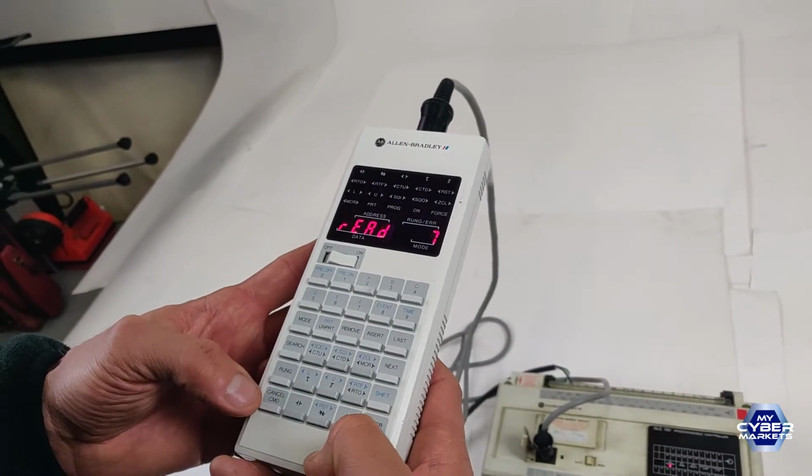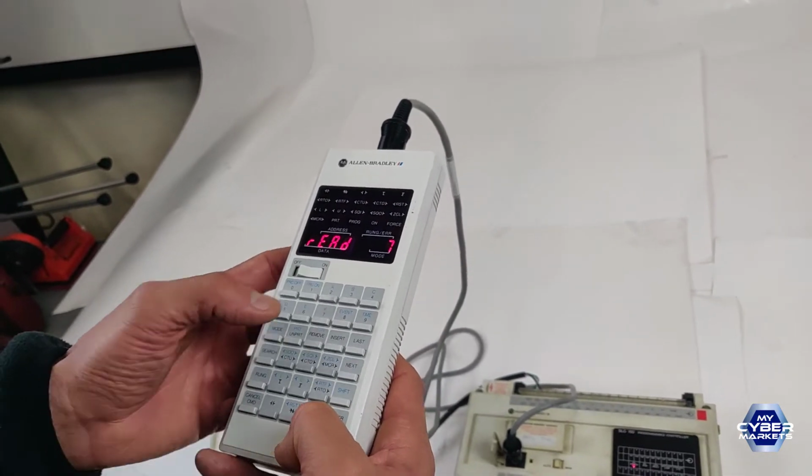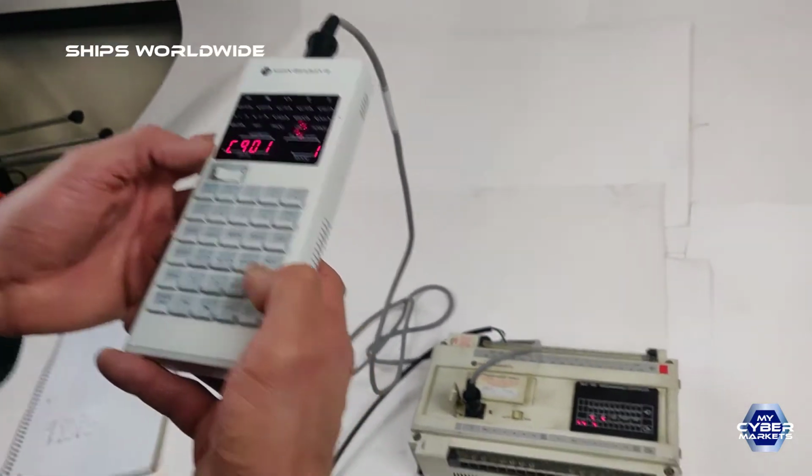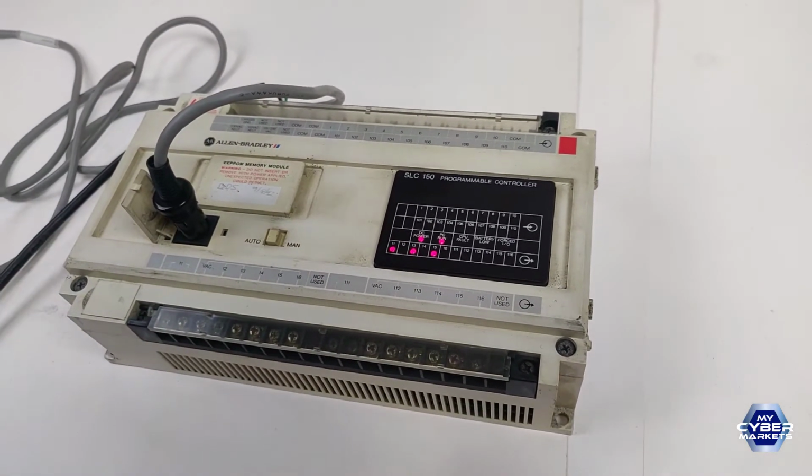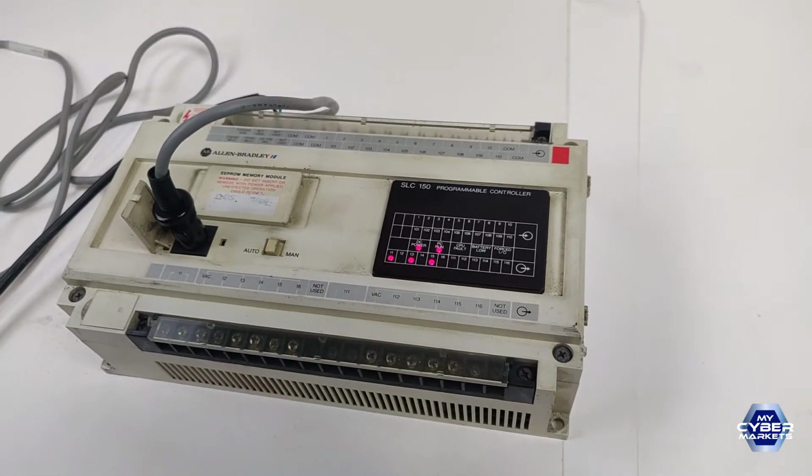Mode 3. Okay. Let's see. Enter. Run. And here we are. Again, our little program, a short one, running again in your PLC.